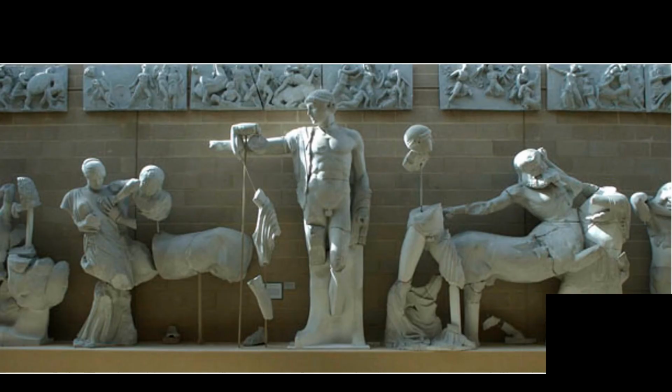In the western pediment is Apollo at rest. However, the scene around him is chaotic, and this mixture of chaotic and calm summarizes most of the metopes in the Temple of Zeus. In this picture, you can see how calm Apollo is despite how chaotic the scene around him is.